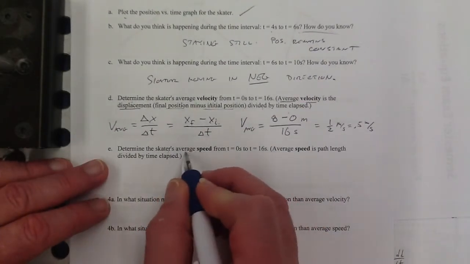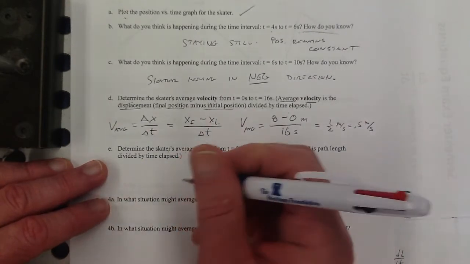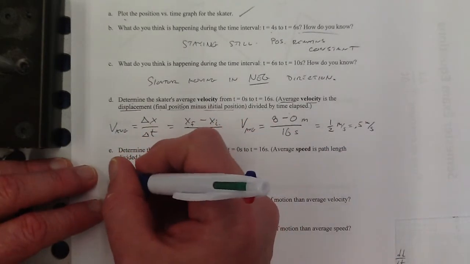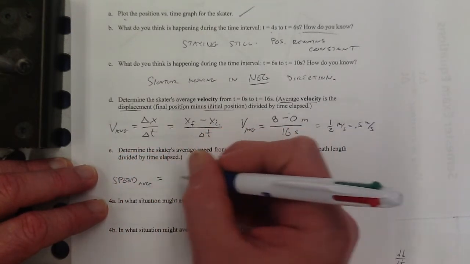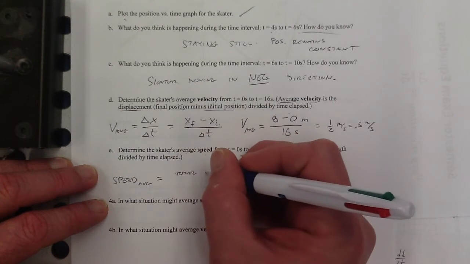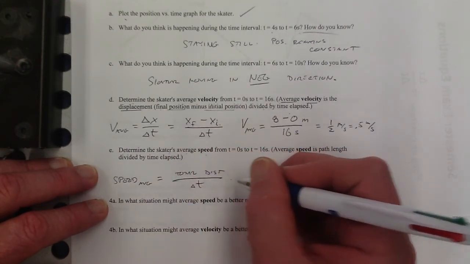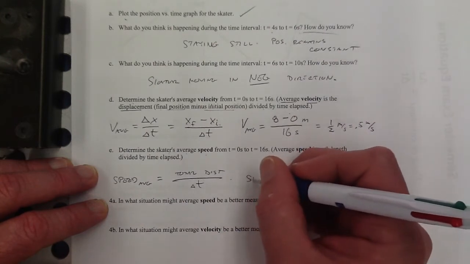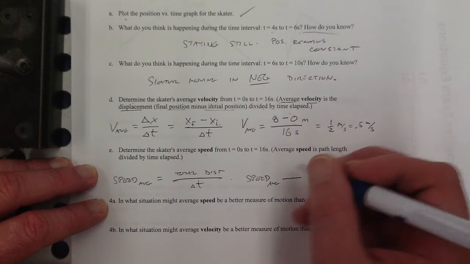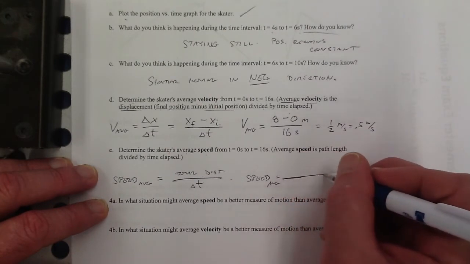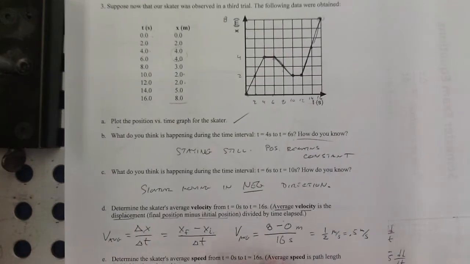Determine the skater's average speed. Now, average speed is the total distance traveled over that same time elapsed. So I know that the time elapsed doesn't change. That's still 16 seconds. But what about the total distance traveled?